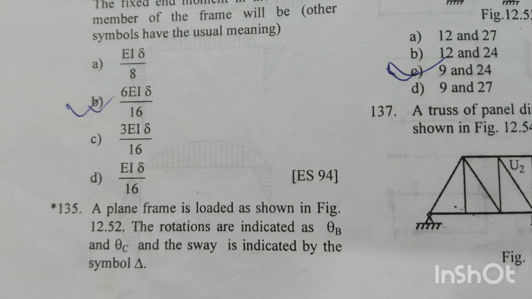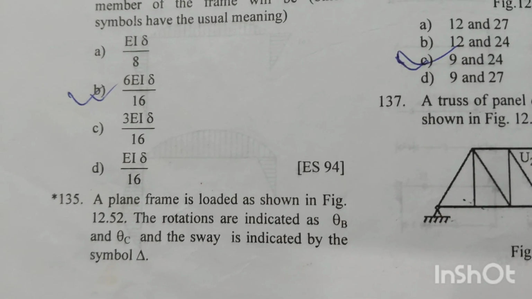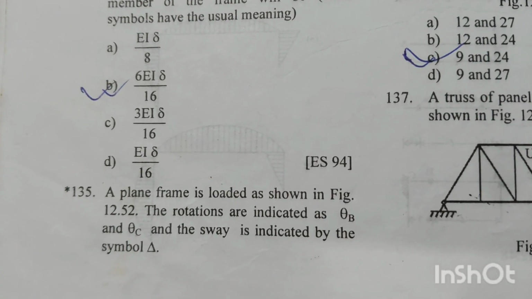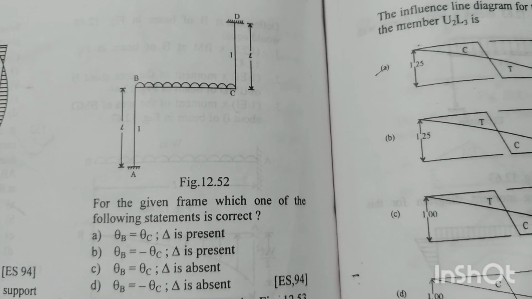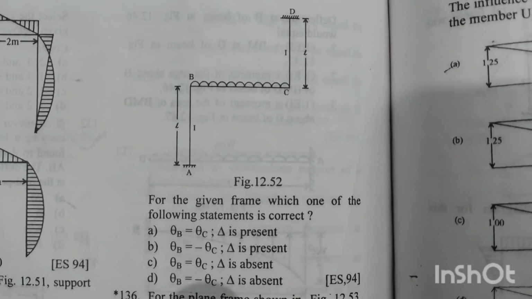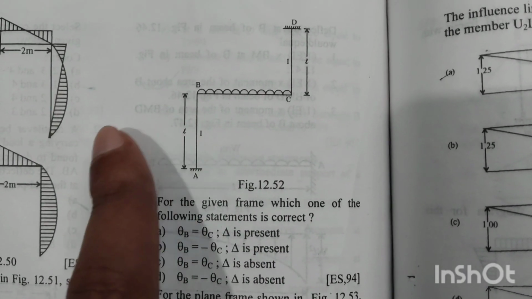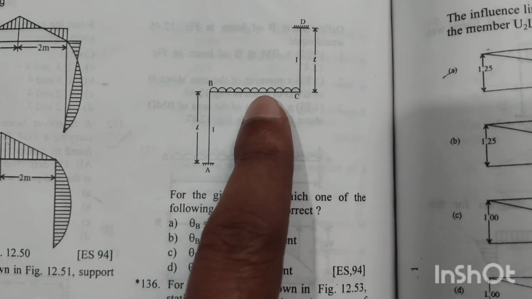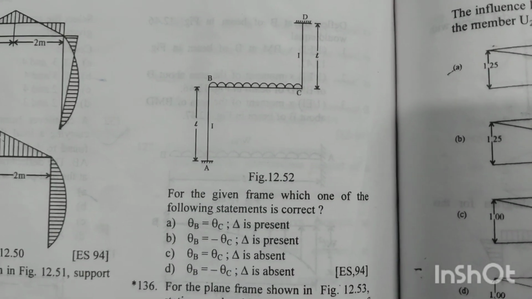Question number 135. A plane frame is loaded as shown in the figure 12.52. The rotations are indicated as theta B and theta C, and the sway is indicated by the symbol del. So for the given frame shown in the figure 12.52, which one of the following statements is correct? So this portal frame is symmetrical with respect to the vertical axis, and the load is also symmetrical with this frame. There is no lateral force in the structure.